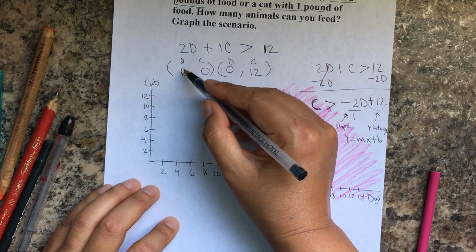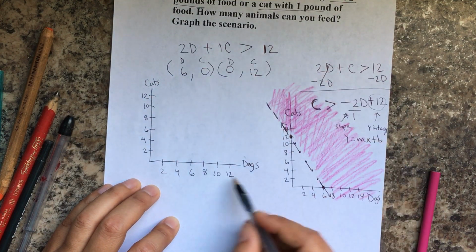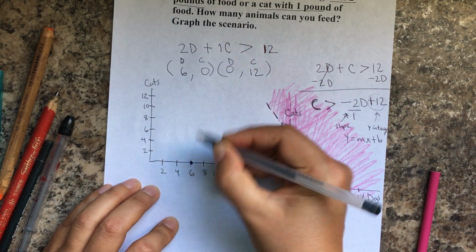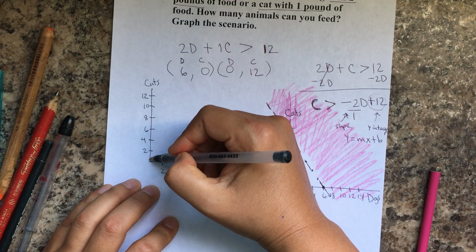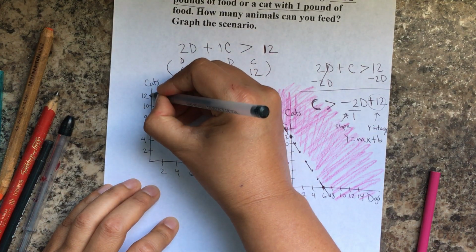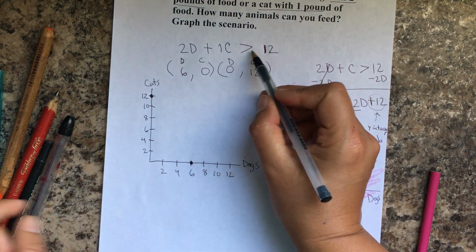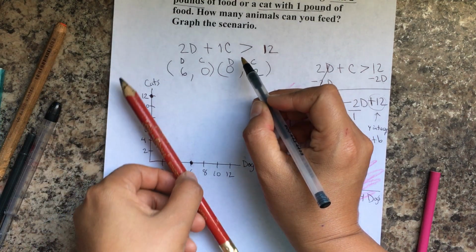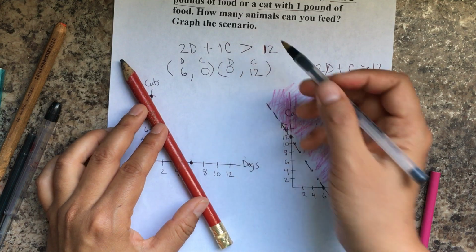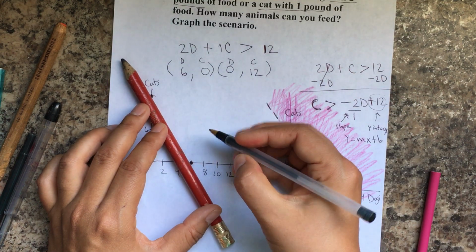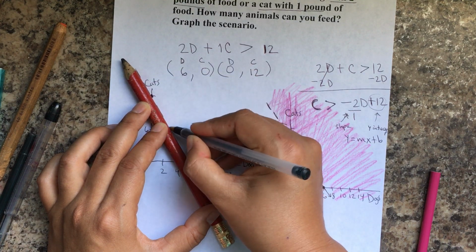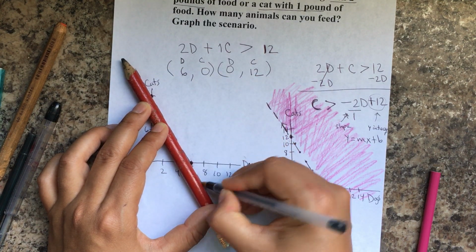And so it says 6, 0, 6, 0, it's right there. 0, 12, 0, 12, it's right there. It's not a solid line. I mean, it's not an equal sign in here, so it's going to be a broken line. Notice how it's very similar to the other one, right? Very similar. You're just using a different method of graphing.